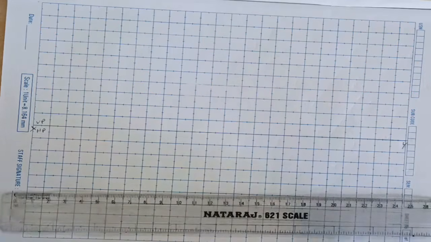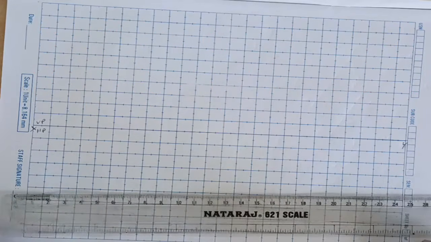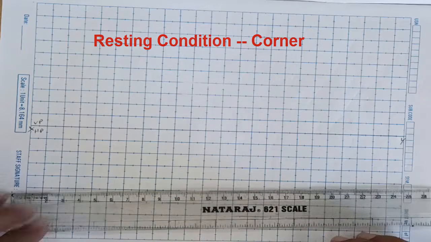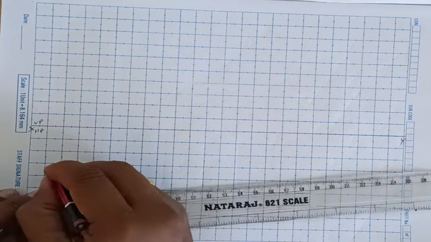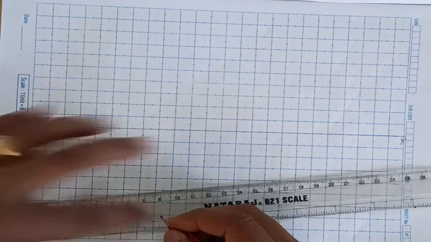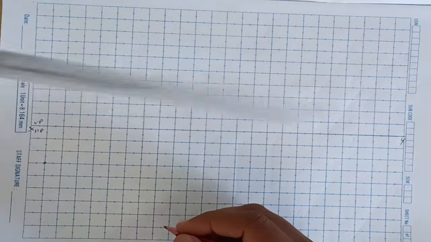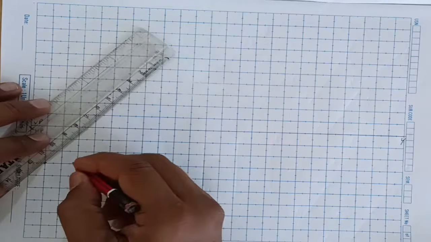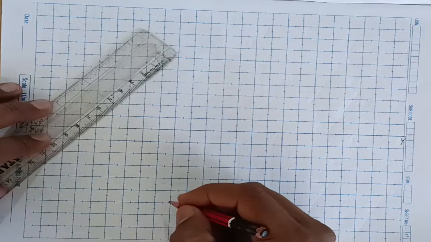So here we got a square prism. First we need to check the resting condition. In the question they have given it is resting on one of its corners, so we need to start with the corner. First make the corner resting somewhere. We take the first point corner, and then we need to take a 45 degree line, because if you make the corner condition, the line will become 45 degree inclination.